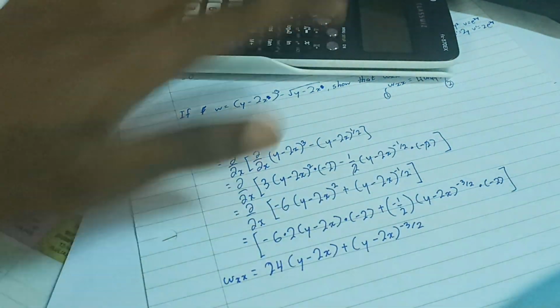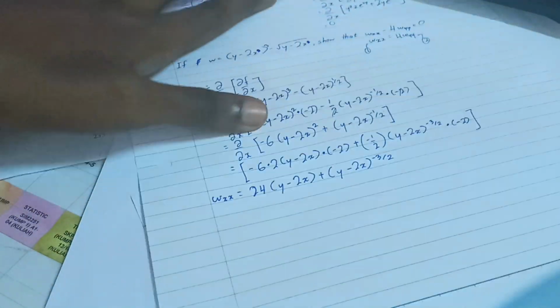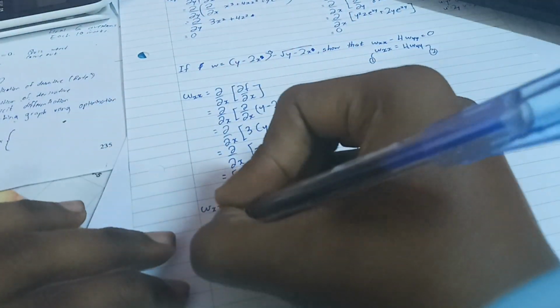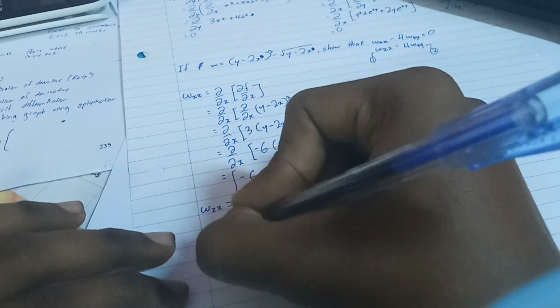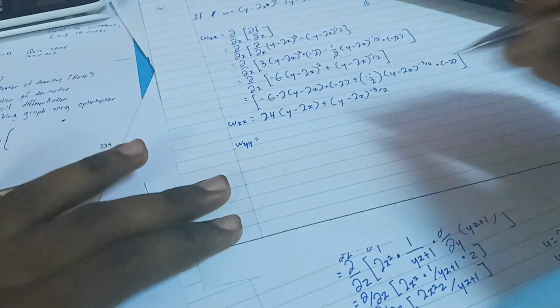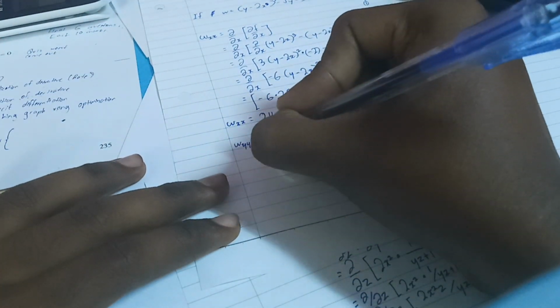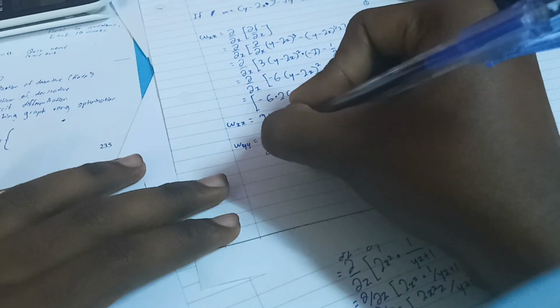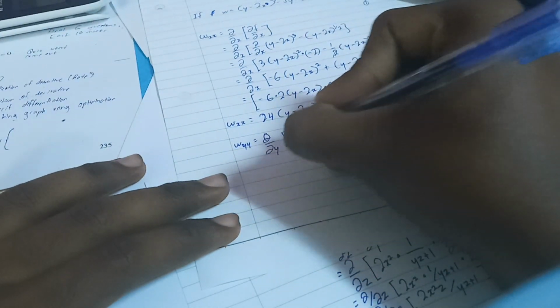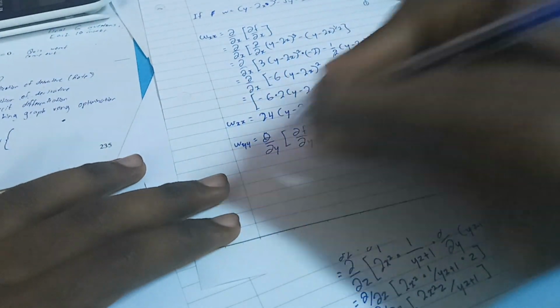Now we'll try to find our wyy. So our wyy will be equal to delta over delta y times delta f over delta y.